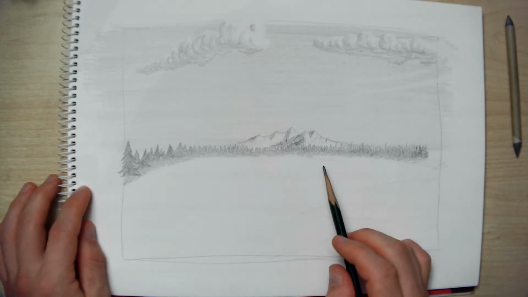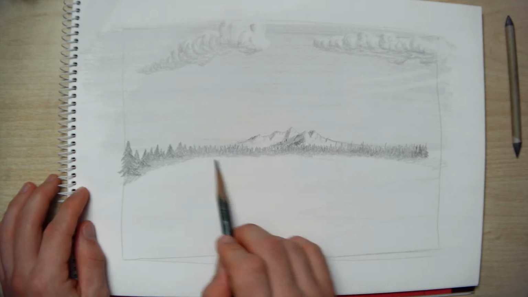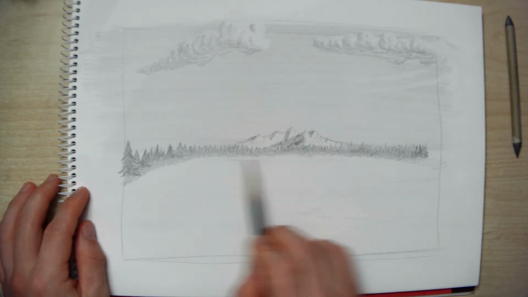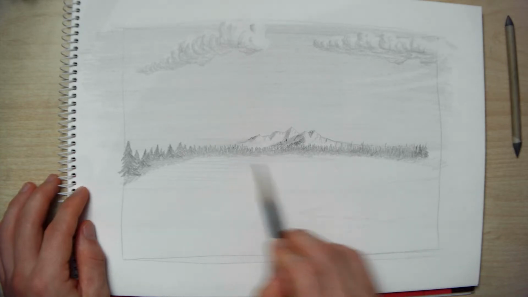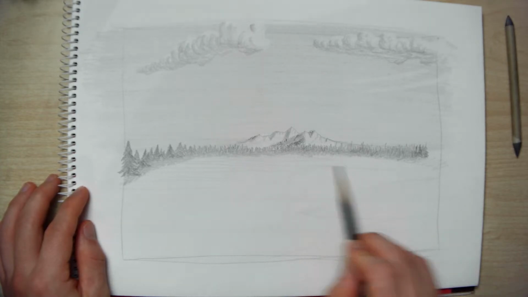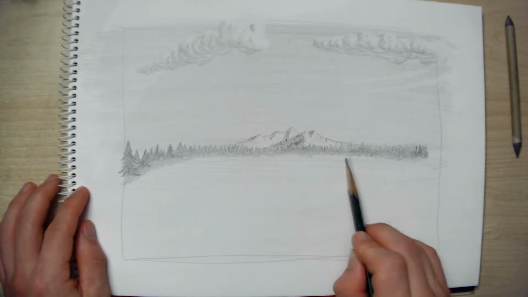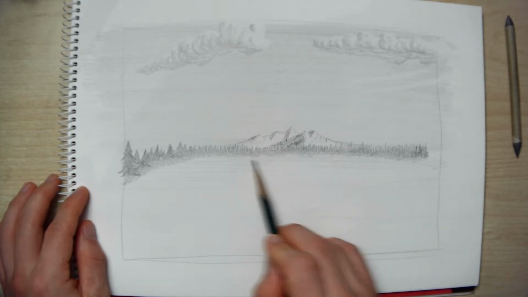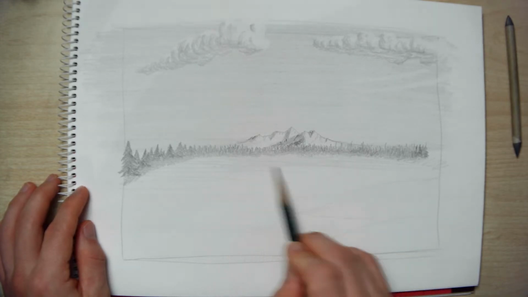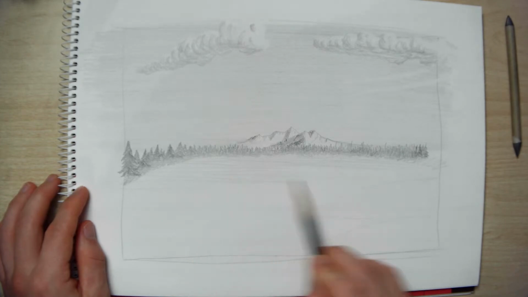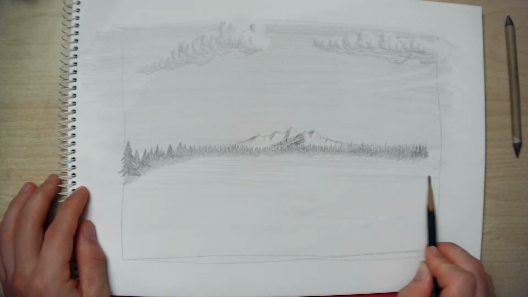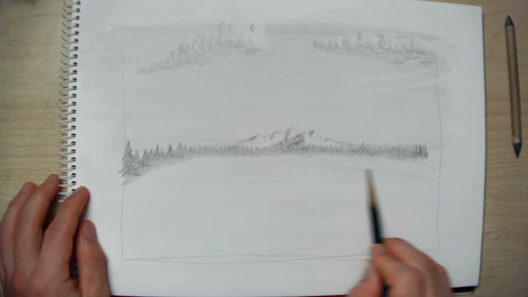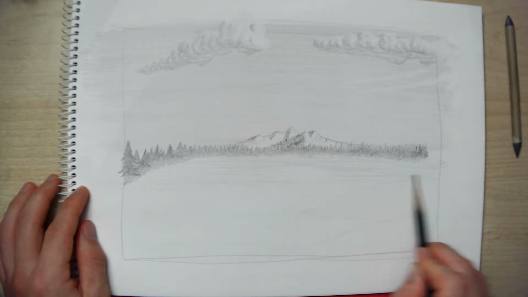Now for the water in here, I just make some horizontal lines coming from the side, going all the way in there. In the middle, I leave a blank area for the reflection of the sun. Coming all the way in from the very side and stopping there at the reflection.